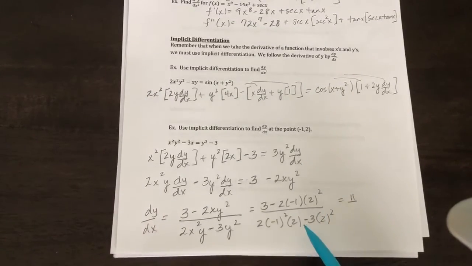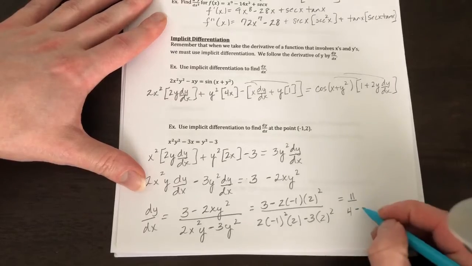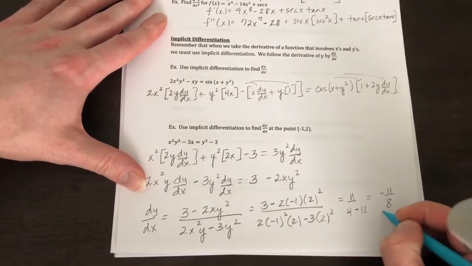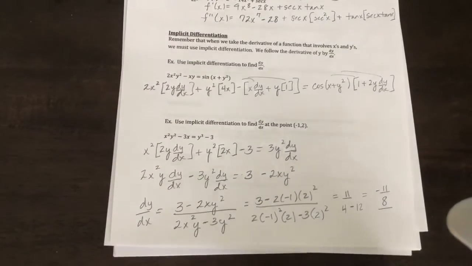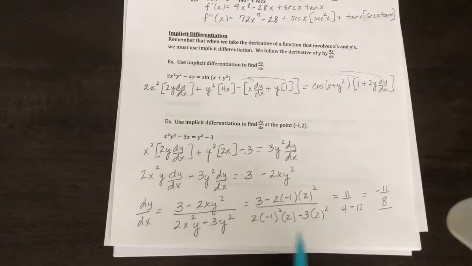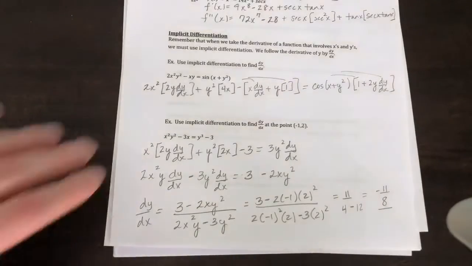And then we got 4 minus 12 on the bottom. So it should come out to be negative 11 over 8. Just double checking my math. 2 squared is 4, 3. Yeah, looks good. Okay, so that's how we do implicit.